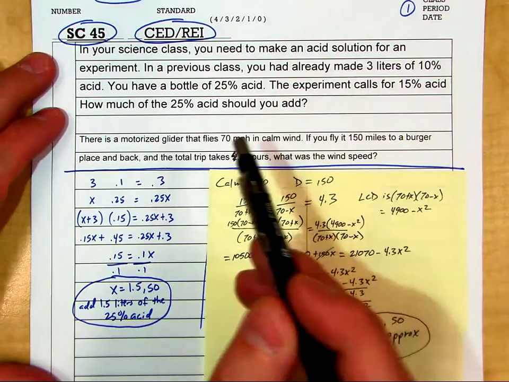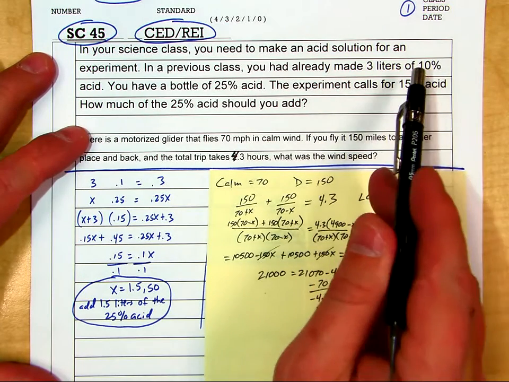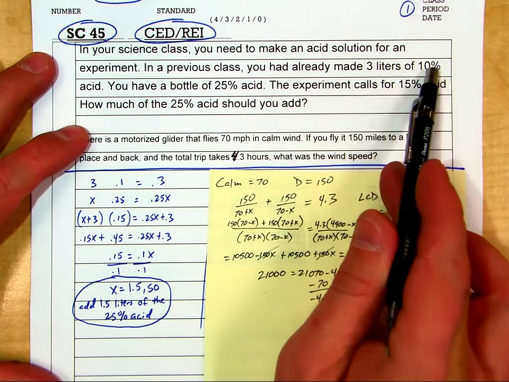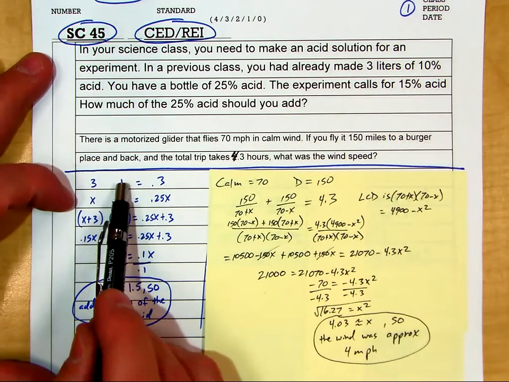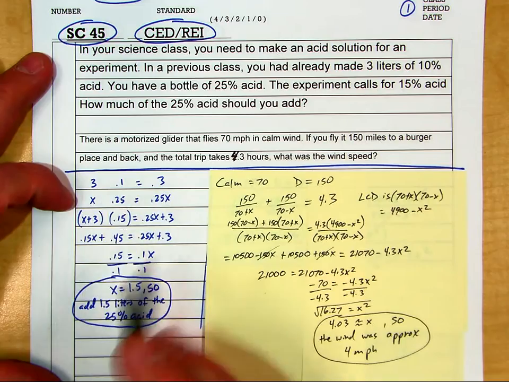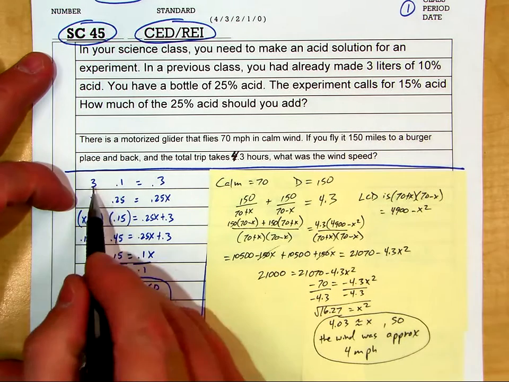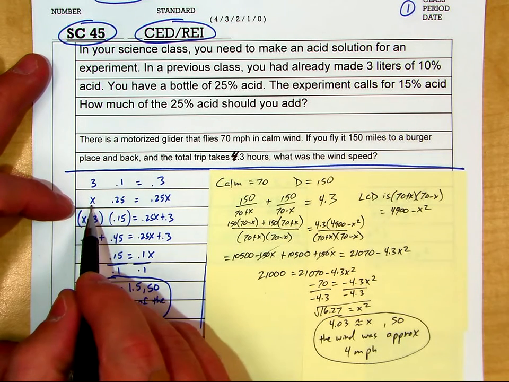So with the mixture problem, we've got two different things. We've got 10% acid and 25% acid. So there's 10%, there's 25%, express them as a decimal. You have 3 of the 10%. You don't know how much to add of the 25%.